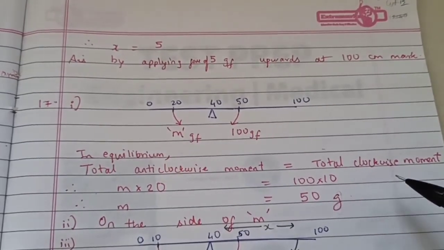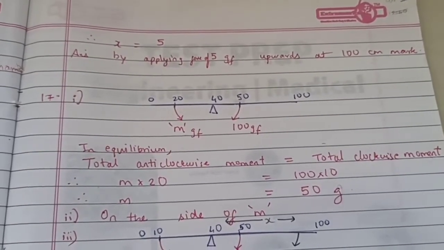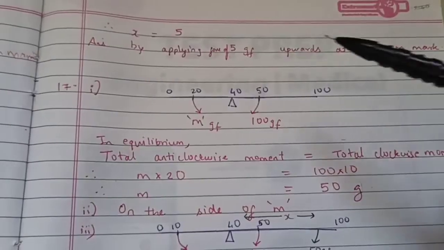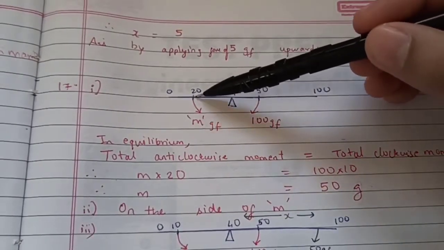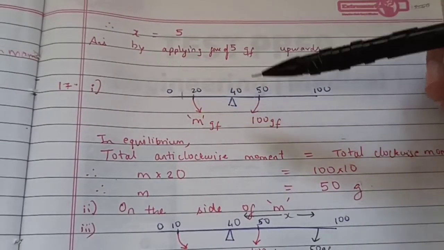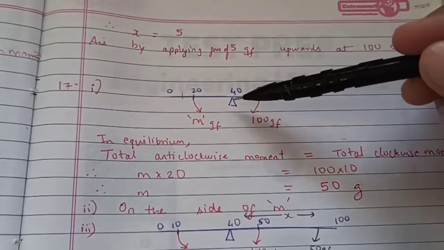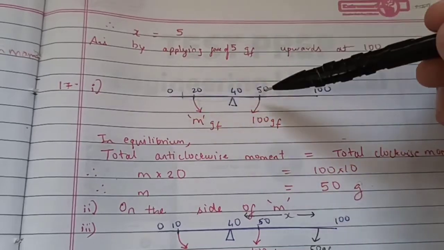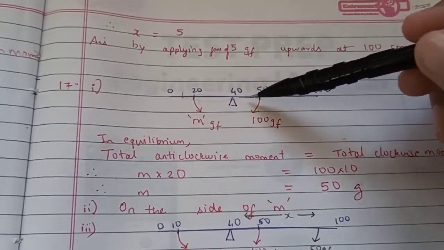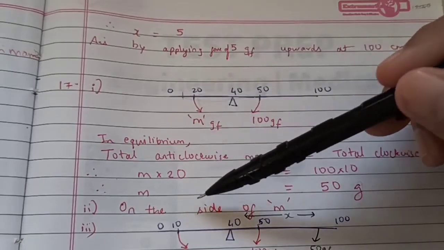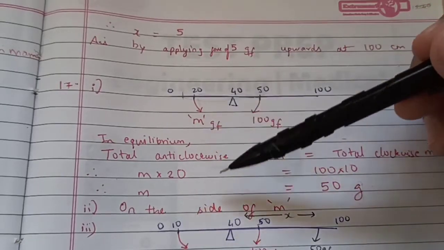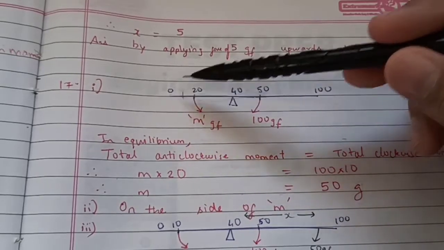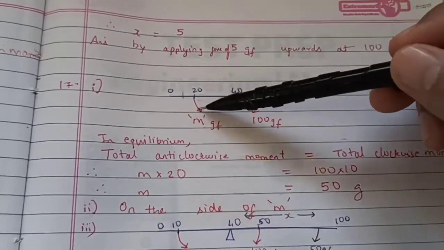Now Roman number 2, to which side will the rule tilt if the mass is moved to the 10 centimeter mark? So right now it is in equilibrium. What if we shift this mass m to the left to the 10 centimeter mark? Will they be in equilibrium any longer? No, they won't, because we have increased the distance here. Earlier the distance was 20, now the distance will become 30. Here the distance is 10, by the way. So the answer is it will tilt on the side of m. I'm not going to write the left side because the diagram was not given. I have assumed 0 to be on the left side. So a better way to write the answer would be on the side of m.